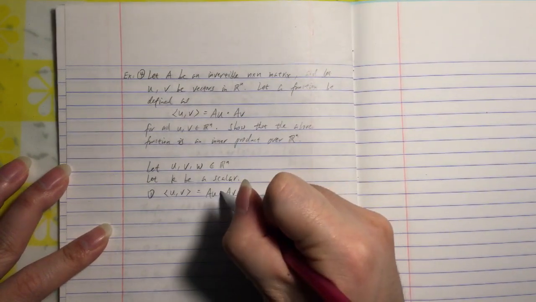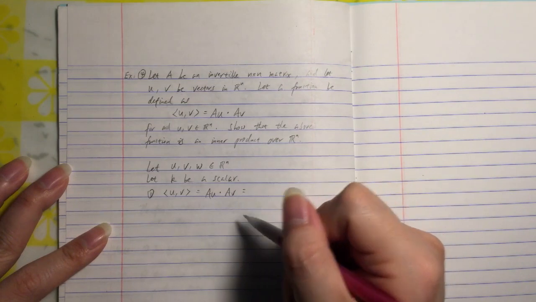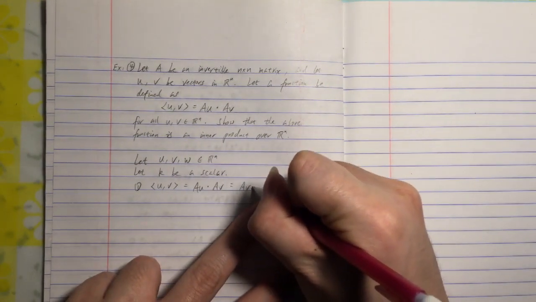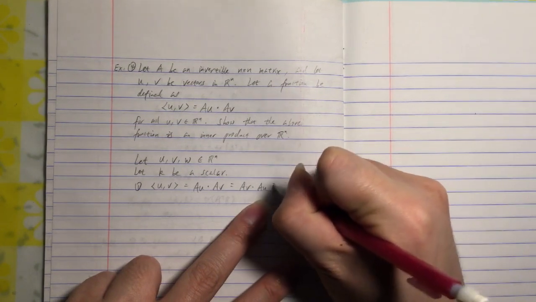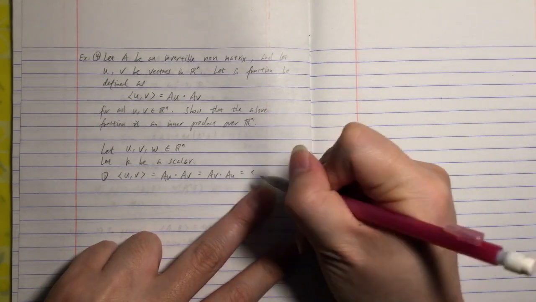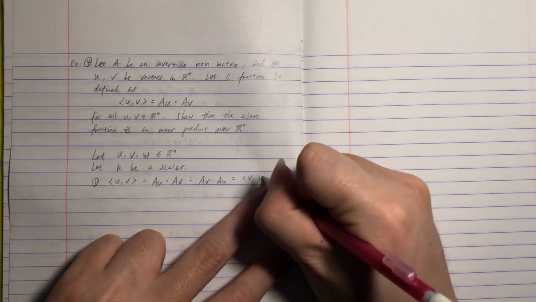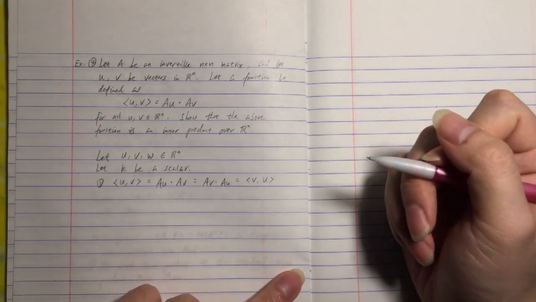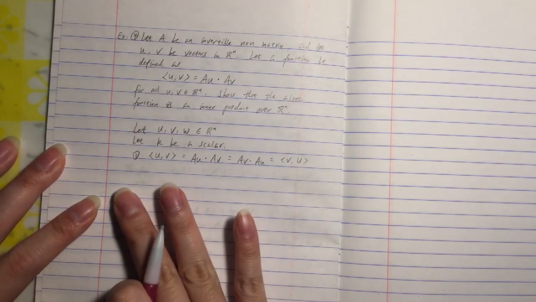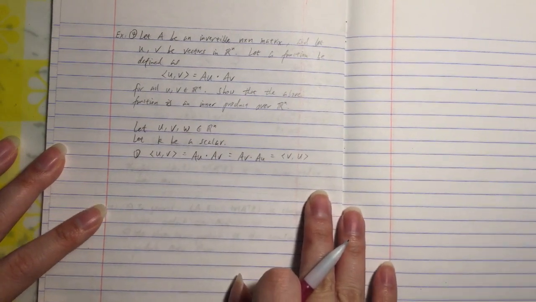Since this is a dot product, by a property of the dot product, we can switch orders. That's the same as AV dot AU. And AV dot AU, by definition, is the angle bracket of V comma U. So it satisfies the first axiom of the inner product.